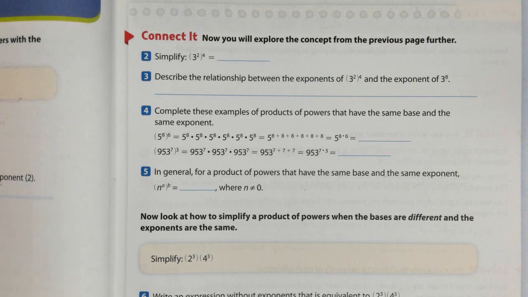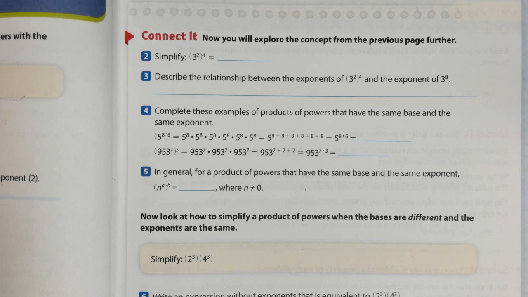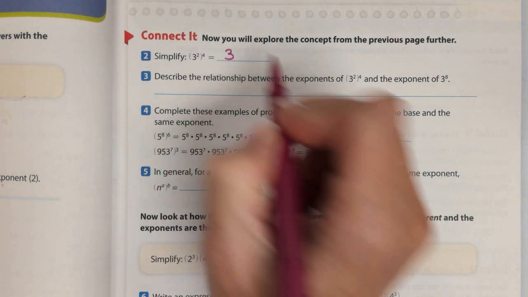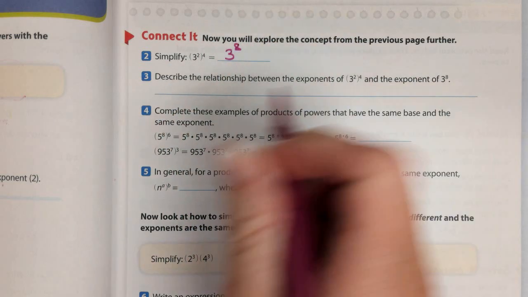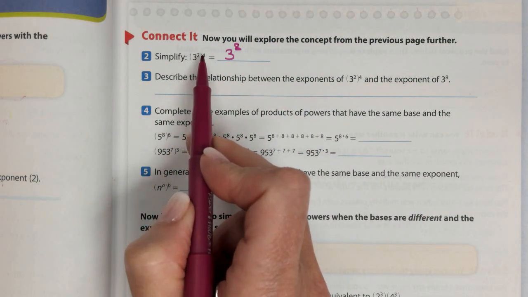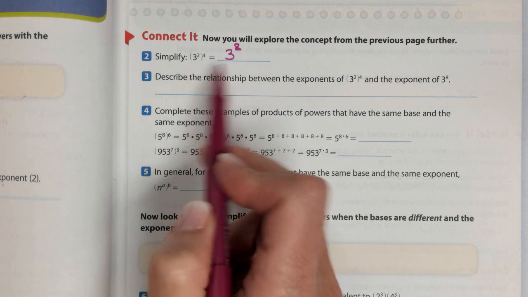All right, now let's look on to this next page. I'd like for you to pause the video and see if you can answer the numbers 2 through 5 on your slide. You do have enough information already to be able to answer those. So pause it, answer, and then come back to check your answers. All right, so number 2 says 3 squared raised to the 4th. Well, we just saw it on the other page, and that is 3 to the 8th, because we were grouping those.